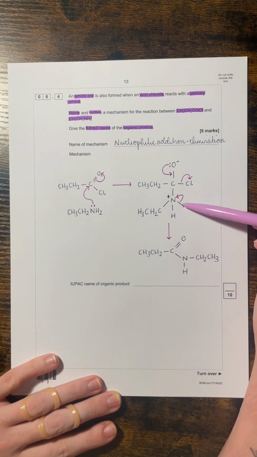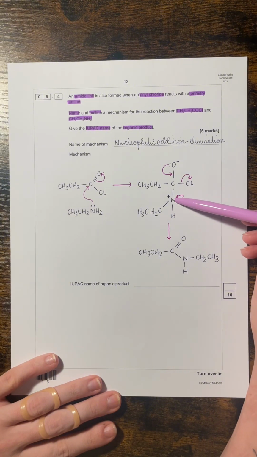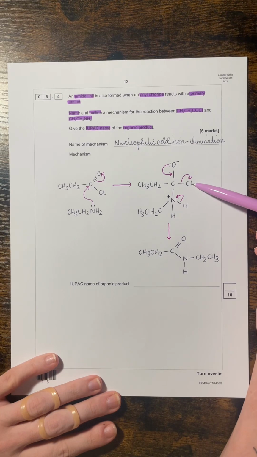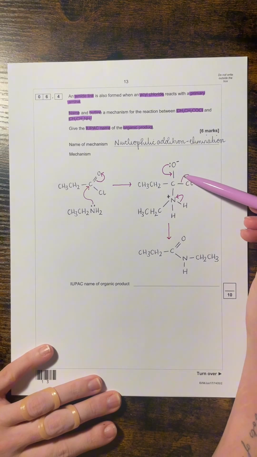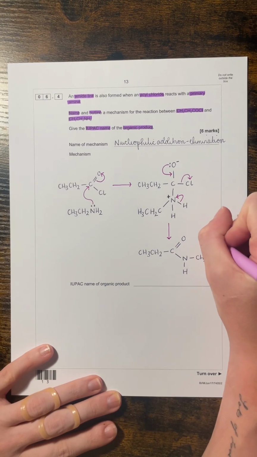So this hydrogen is leaving as a H plus ion because the electron that it shared with the nitrogen has gone to the nitrogen. So this leaves as a H plus. This leaves as a Cl minus ion because that gets both electrons from that bond. H plus and Cl minus make HCl.